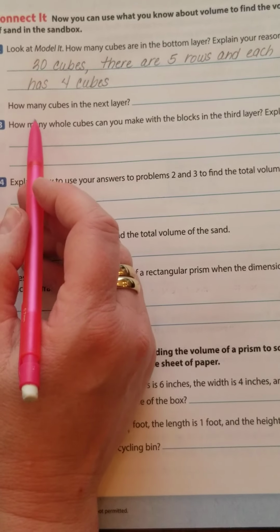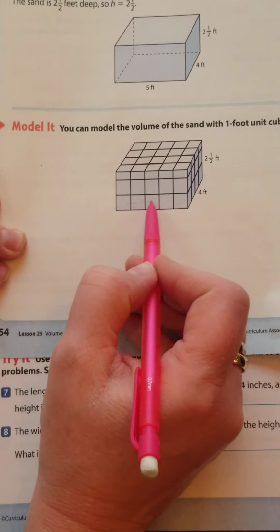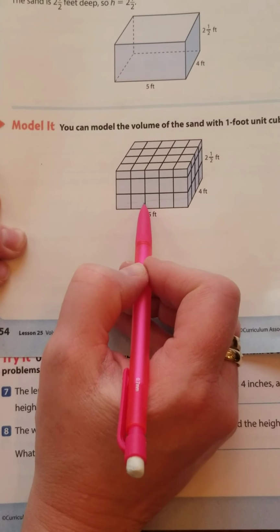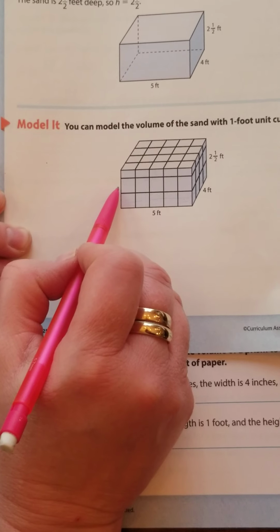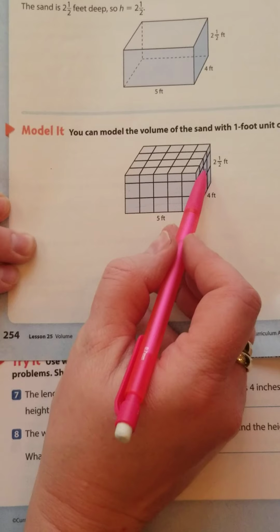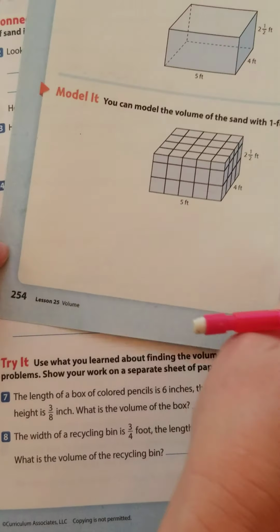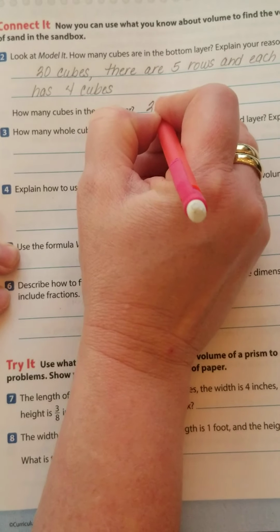Okay, the second part of that asks, how many cubes are in the next layer? So if we go back and look at the model, we know that there are going to be 20 cubes in this bottom layer. When we go up to the second layer, how many cubes are there going to be? Did you say 20? Good job, because there's 20 in this layer as well. So how many cubes are in the next layer? 20 cubes.